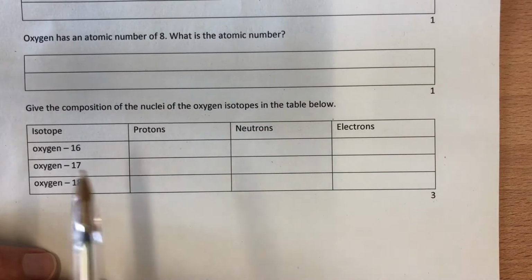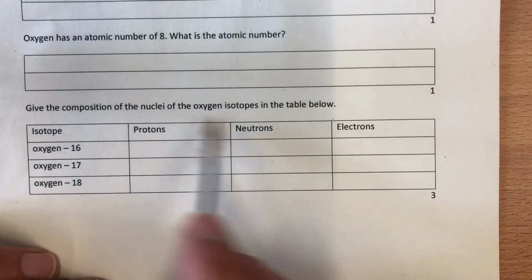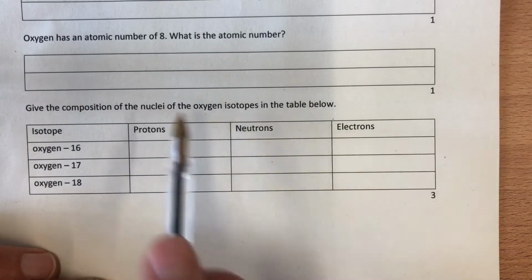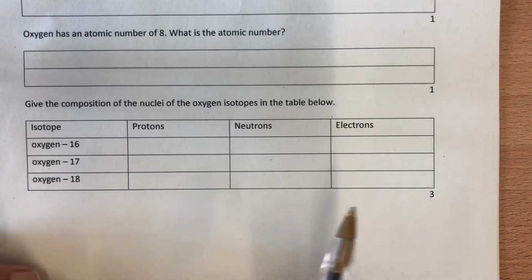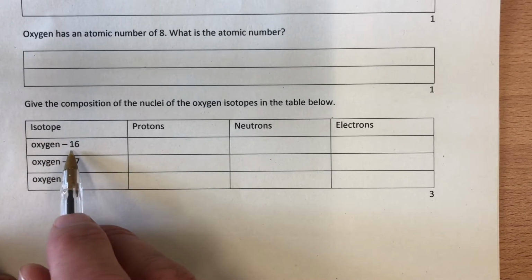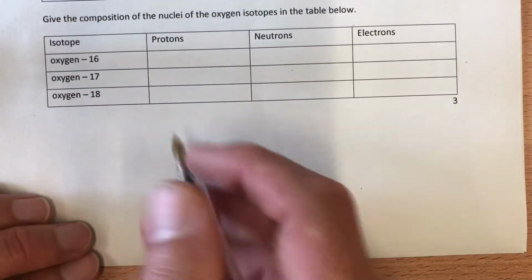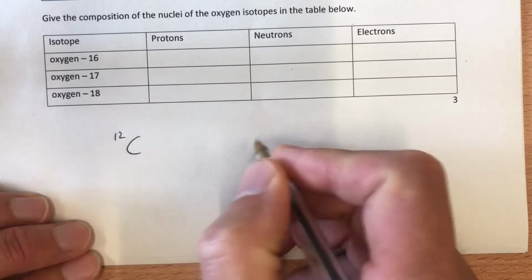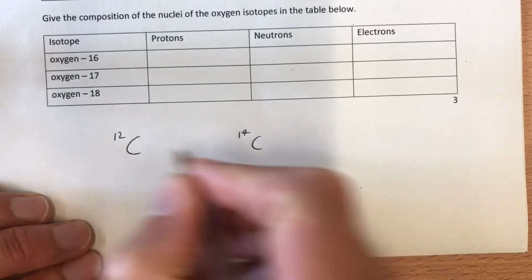I don't know why I've put electrons on there. We'll do electrons as well, but of course electrons aren't in the nuclei. I shall need to change that, but it may not be in the version of the book that you have. Okay, so oxygen 16. Well, let's not do that. I'm going to do carbon 12, and I'm going to do carbon 14.